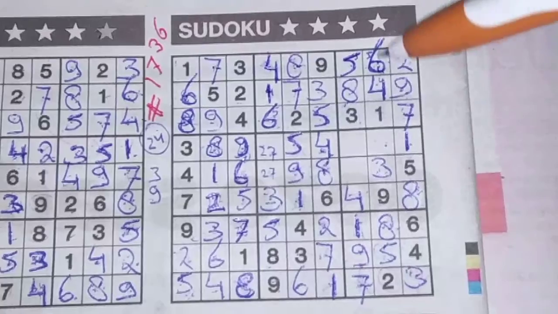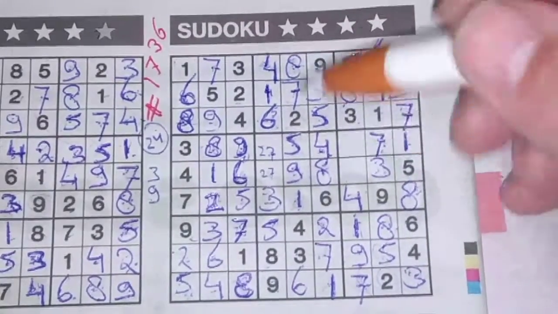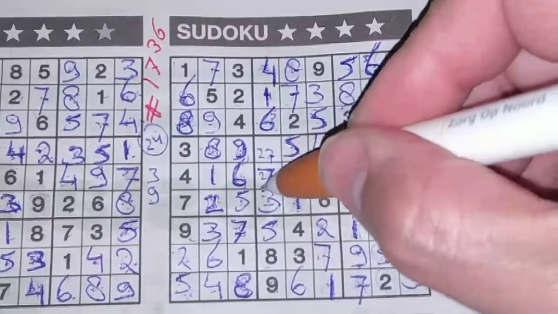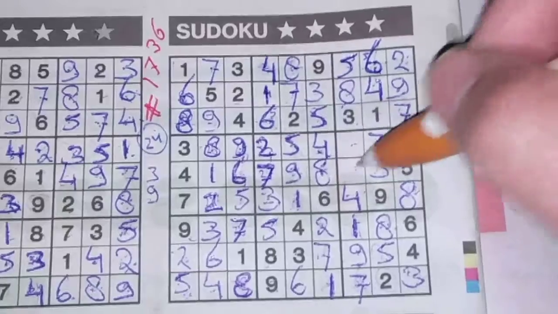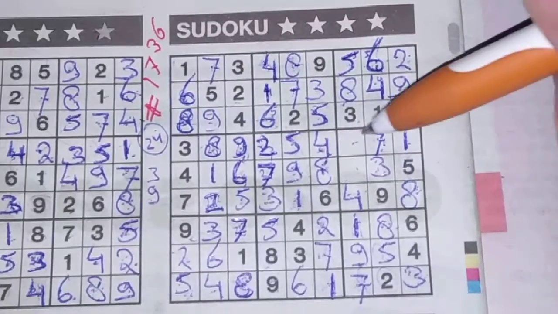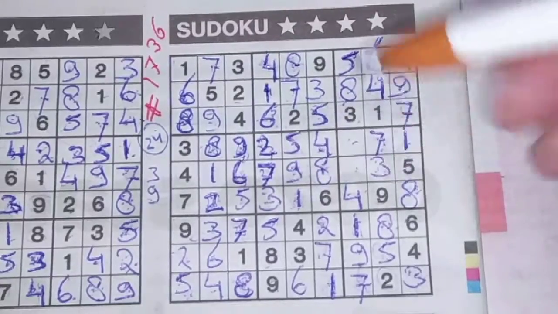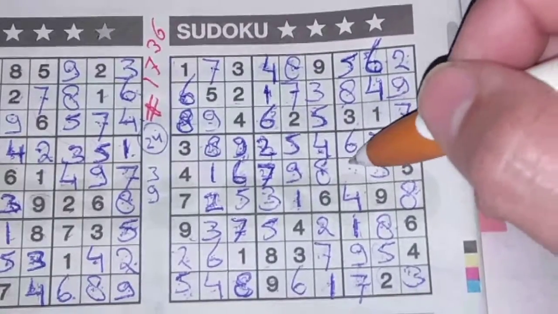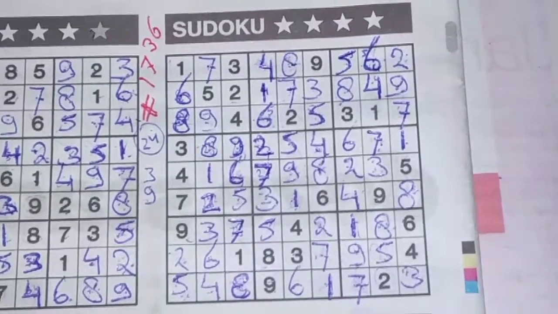1 number left in this column for the number 7. Now we have a 7 here, so this cannot be 7 anymore. This should be the 7, and this should be a 2. 2 numbers left in this big square for the numbers 6 and 2. We have a 6 here, no 6 there. 6 should be here, and the 2 goes here. Finish in 16 minutes. All right.